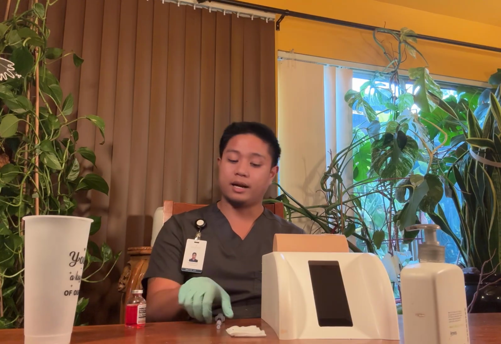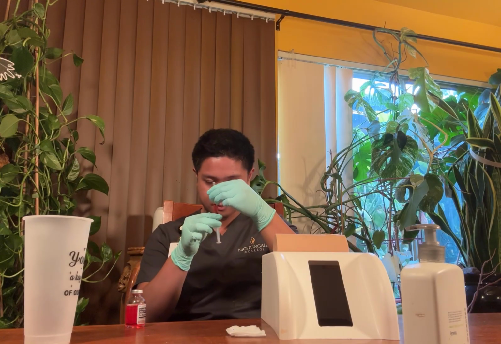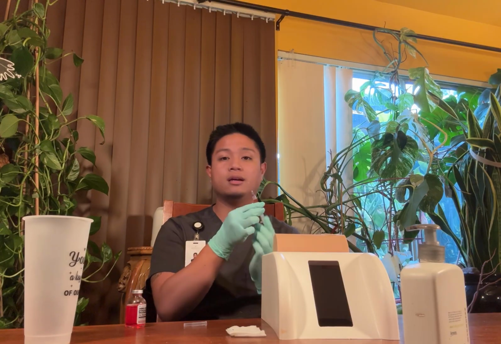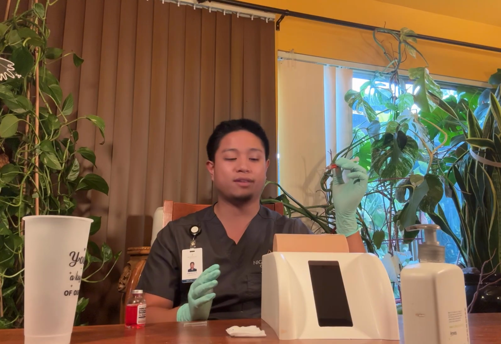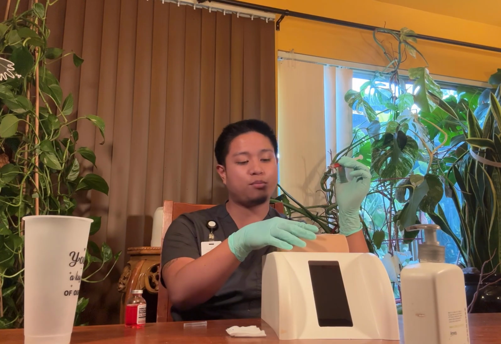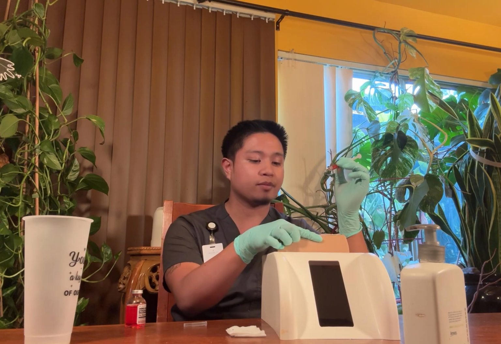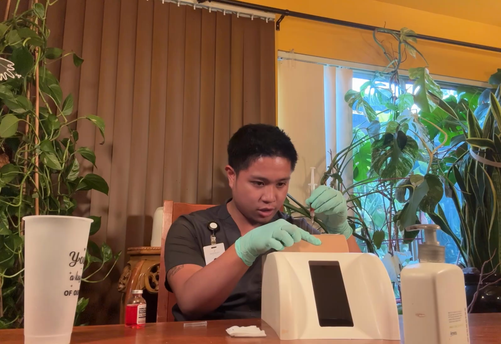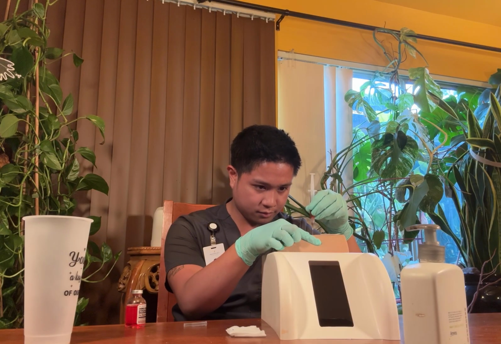I'm now going to uncap the needle, and I'll place the ulnar side of my hand up against the patient's skin and pull down so that it's taut, and I will pinch the side with my pointer finger and thumb. Now I'm going to inject the needle at about 90 degrees, going straight down.